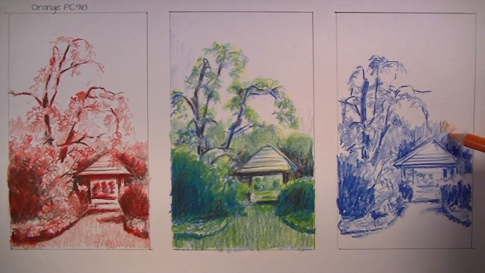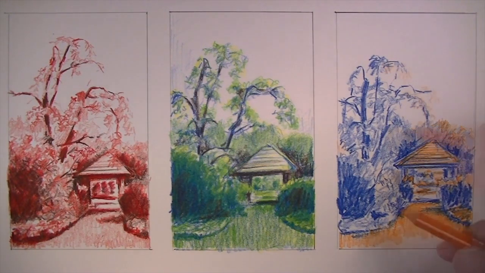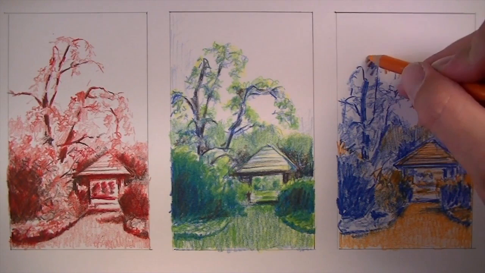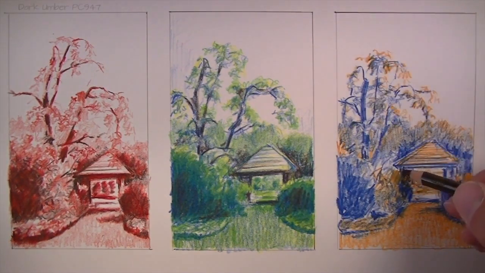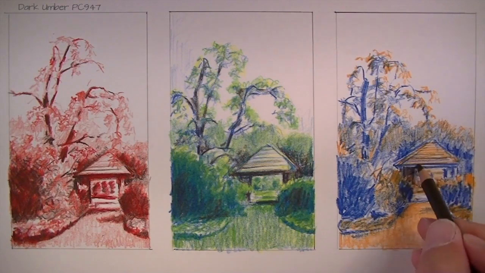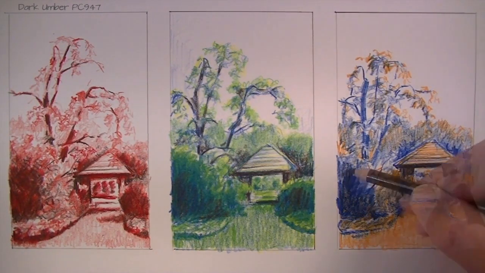Once our initial drawing has been laid down, we can go back and use the orange, which is the warmer of the 2 colors, to create the highlighted areas. The orange and the blue will naturally contrast with each other. We'll also use a dark umber to darken up the shadows further, just as we did in the previous 2 examples.